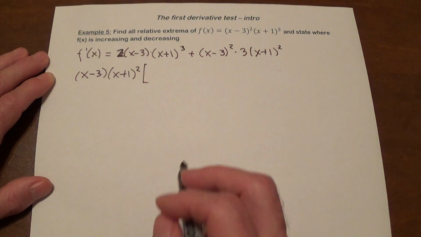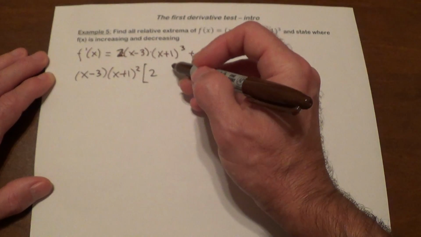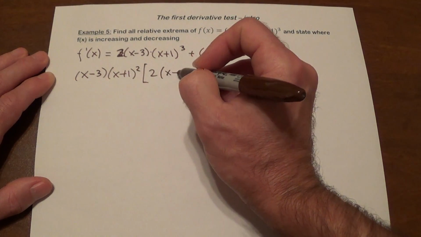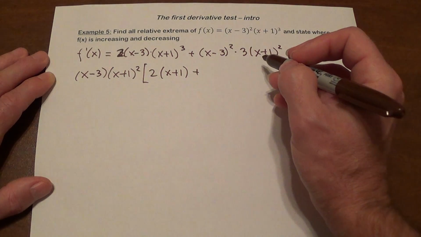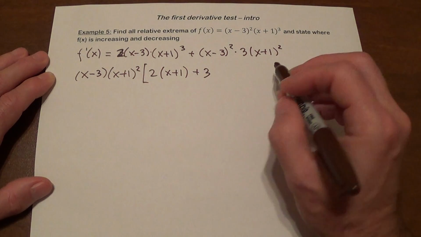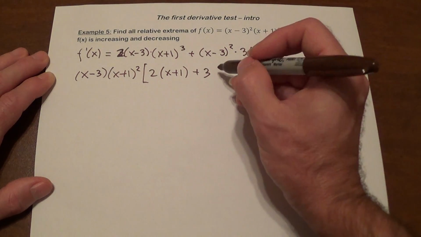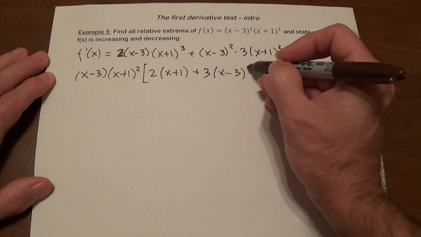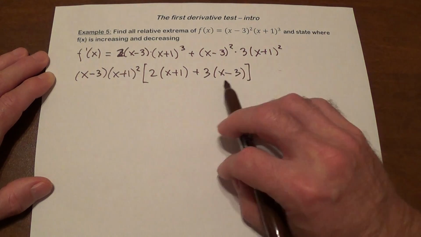So inside the brackets I'm going to put what's remaining. X minus 3 is gone, x plus 1, I'm going to have 1 times x plus 1 left, plus, here I'm going to be able to keep 3, x plus 1 squared is gone, it's going to leave us with x minus 3, because one of those x minus 3's has already been factored out. So you have 2, one's gone, one's left.